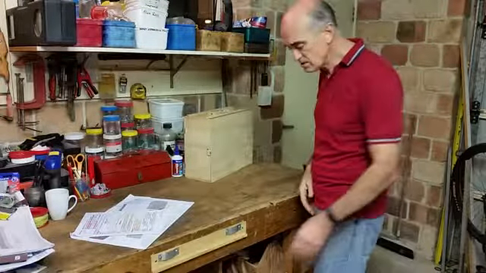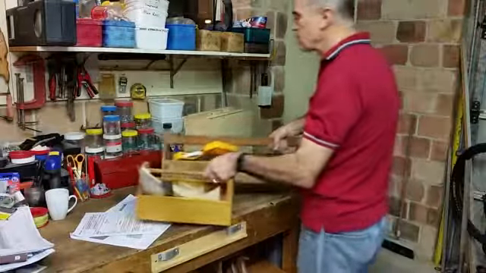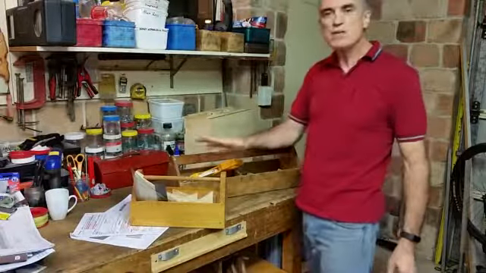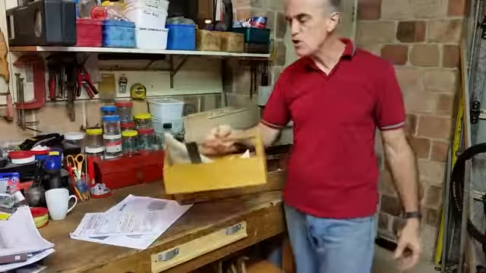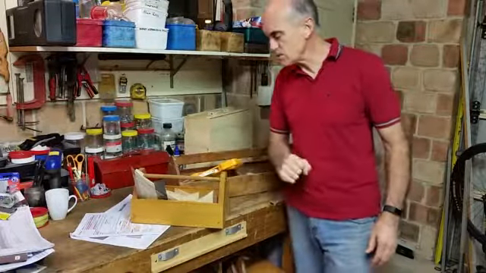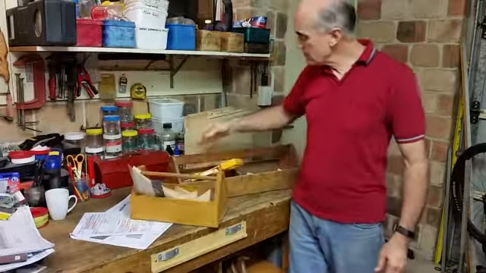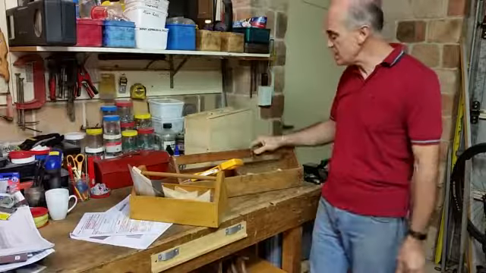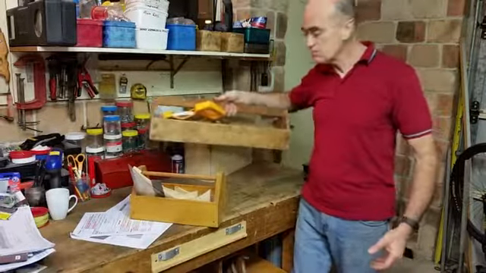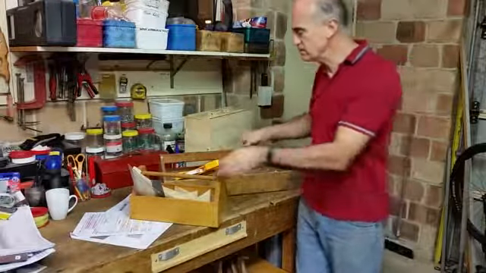Different types of toolboxes. You'll probably be quite familiar with this style of toolbox called a tool tote. And you may have already even made a tool tote at school. They're quite useful. You can load them up with a bunch of gear, take it off to do a project, come back, put the gear away.